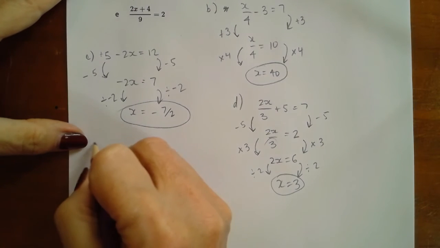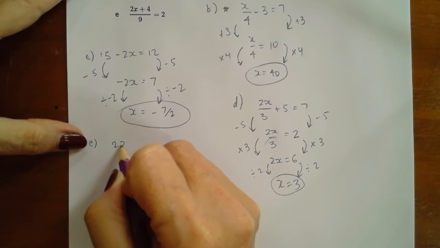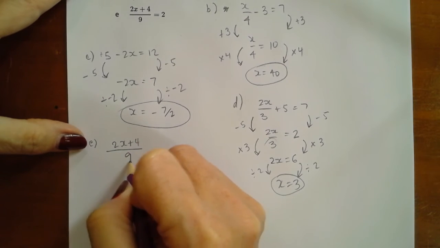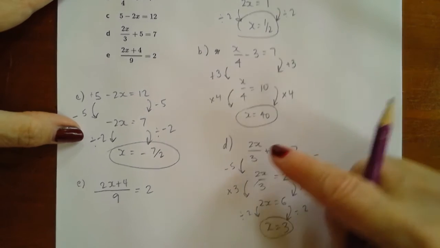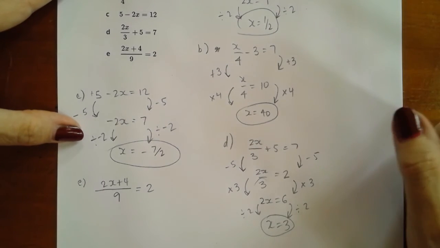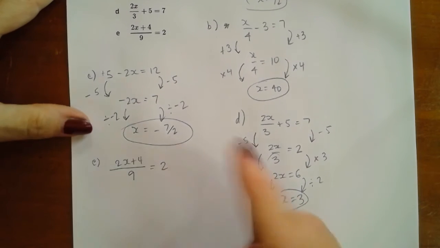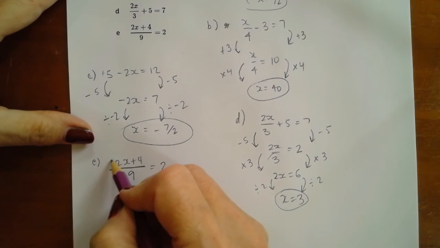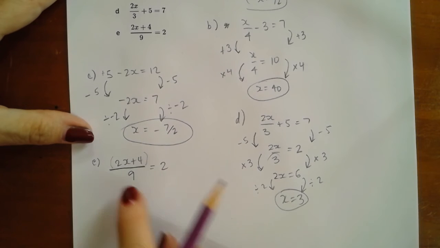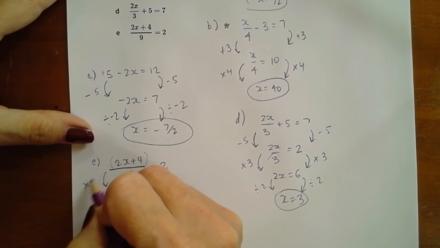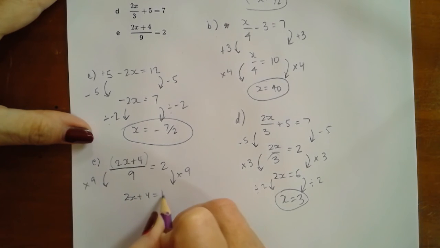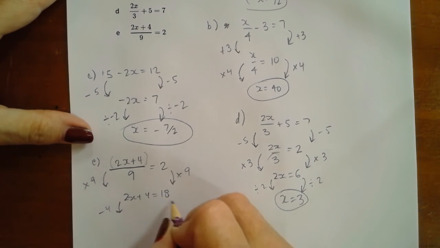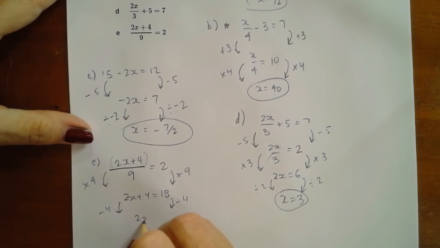Alright, almost to the end there. Now this one is the one that always gets everybody, because the 2x plus 4 is on top of the 9 entirely. Like in this problem here and this problem here, just part of the problem was with the x. This time the whole thing's up here. So this thing right here is like a grouping symbol. It's almost like I have brackets around there. So I must get rid of the 9 first by multiplying by 9. And I'll get 2x plus 4 equals 18. And then I'm going to take 4. And I get 2x equals 14, and then I'm going to divide by 2.